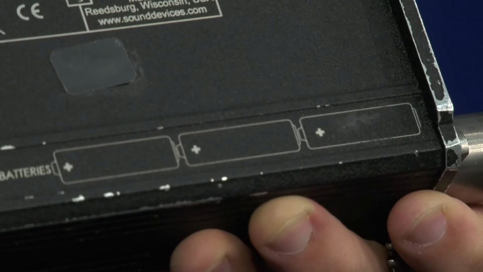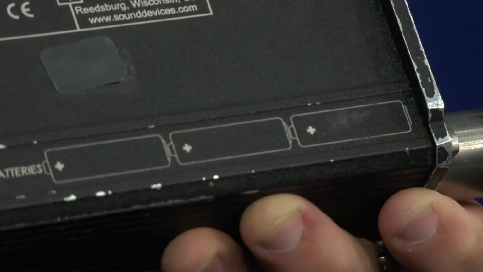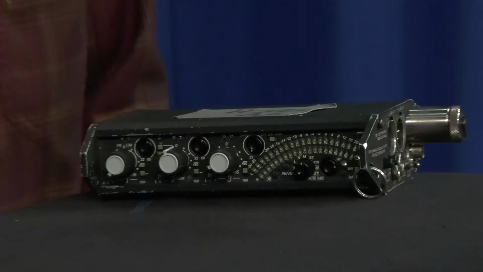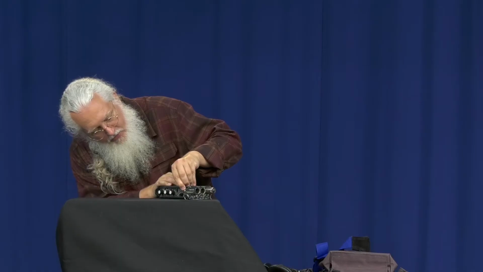Now, if you have any question about the orientation of the batteries, they conveniently gave us a diagram right here on the bottom of the mixer. So you know which way the positive should point when you put them into the compartment for the batteries. 3 AAs. It also tells you the kind of battery. Okay? So now that we've replaced our batteries, let's turn it on once again and see what we get this time. I'm going to move it to internal.